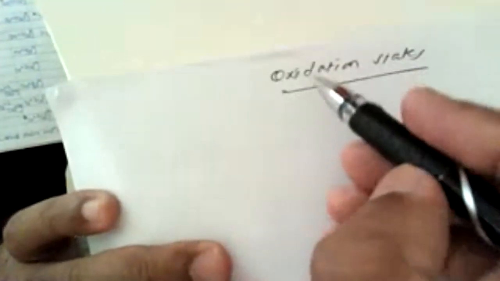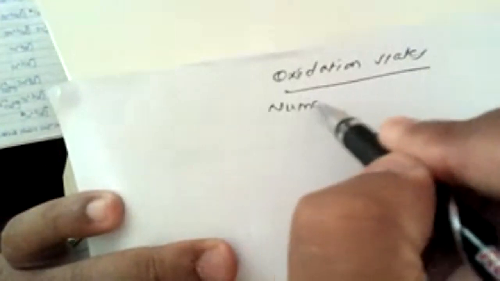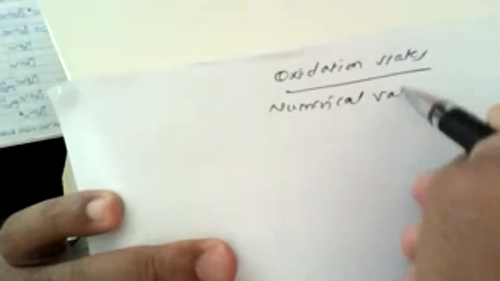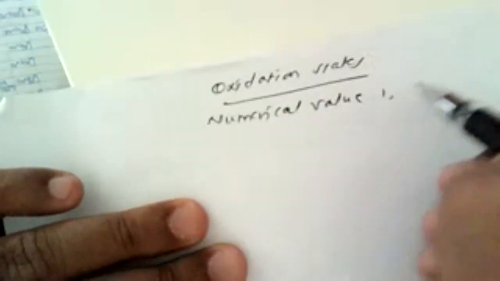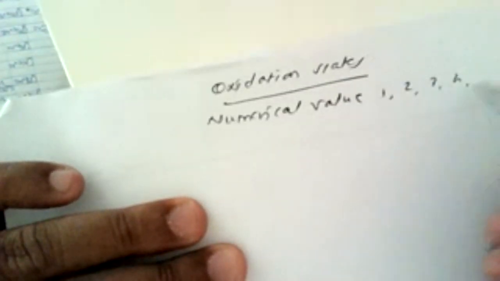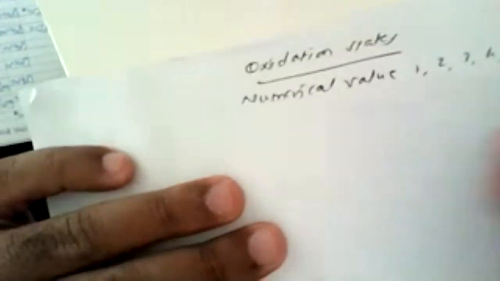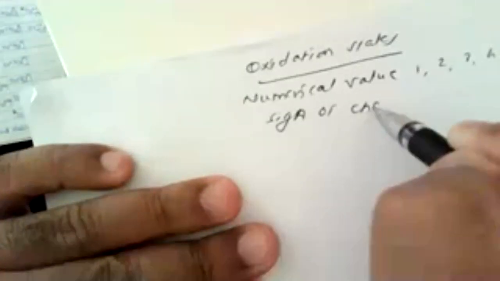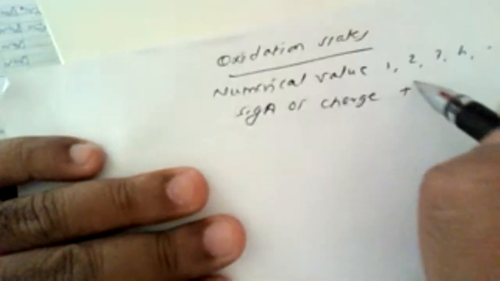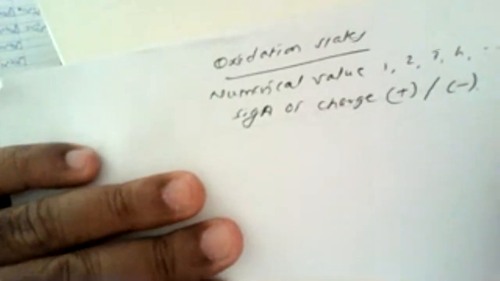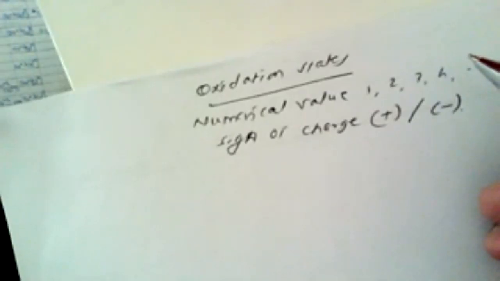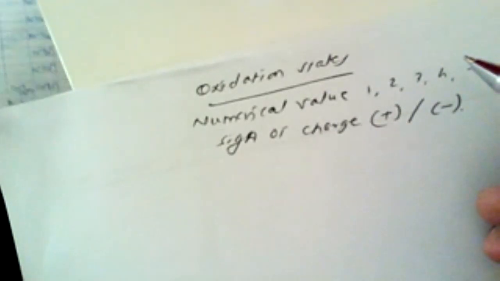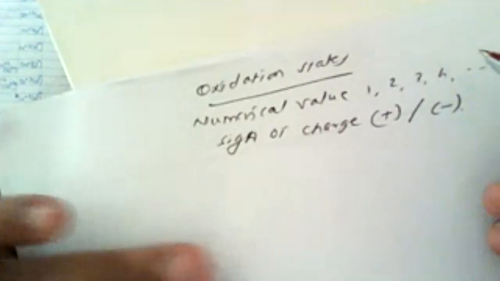Now, how can we define oxidation states? Oxidation state can be defined as a numerical value. What is the numerical value? Either one digit 1, 2, 3, 4, and so on. It is a numerical value with sign of charge. We know the charge may be positive or negative. So oxidation state is a numerical value with sign of charge which an atom appears to possess in an element.